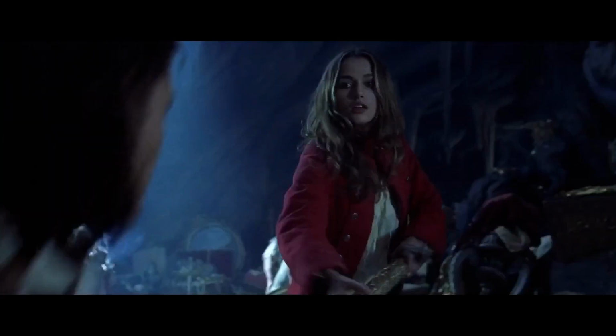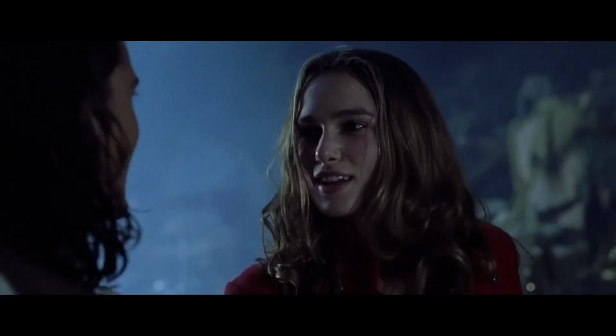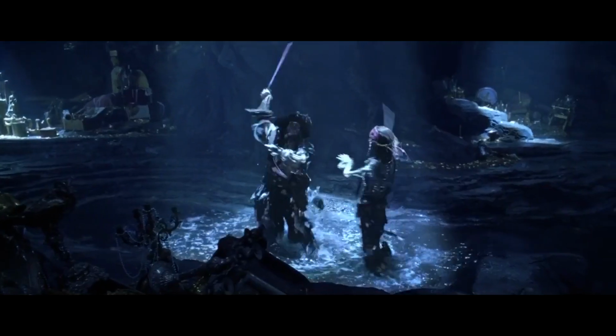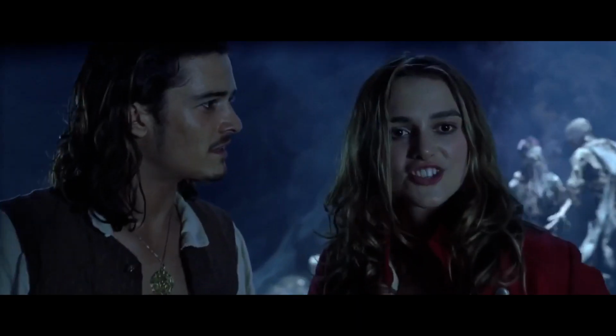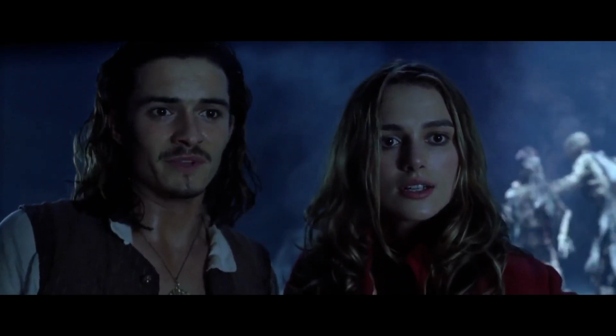Try wearing a corset. Which side is Jack on? At the moment.